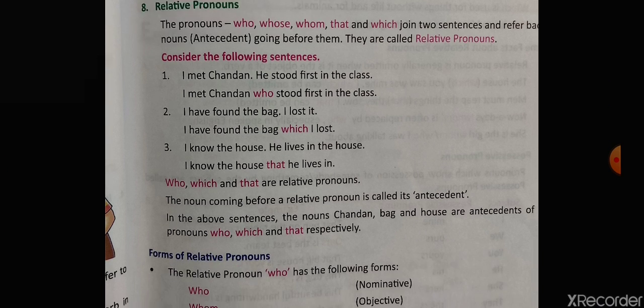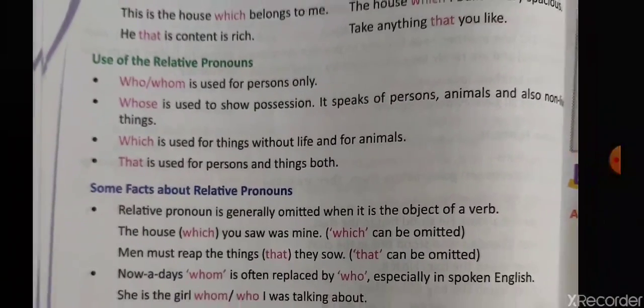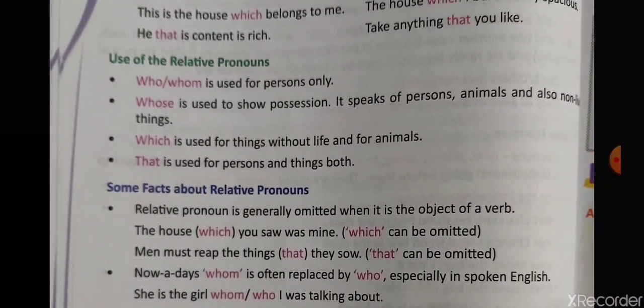And here also, forms of relative pronouns are nominative, objective, and possessive. Next is use of relative pronouns. Who and whom are used for persons only. Whose is used to show possession. It speaks of persons, animals, and non-living things. Which is used for things without life or animals. That is used for both persons and things.